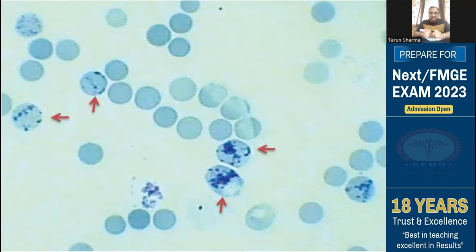And in certain RBCs you can make out bluish filaments or bluish threads. What are they? They are the remnants of RNA which are there in the reticulocytes. So how will you make out whether they are RBCs or reticulocytes? Very simple. Whenever RBCs have these bluish dots or filaments, they are called reticulocytes.